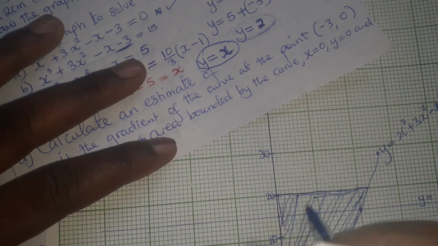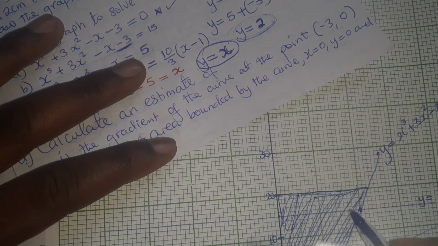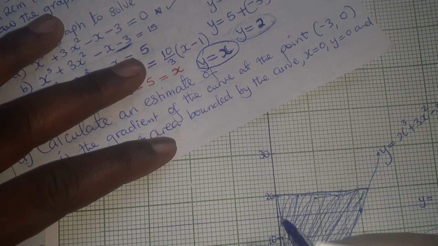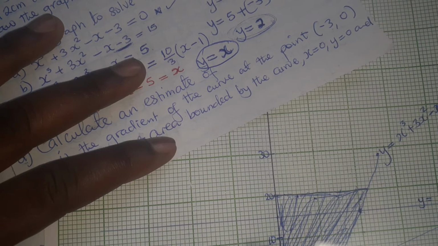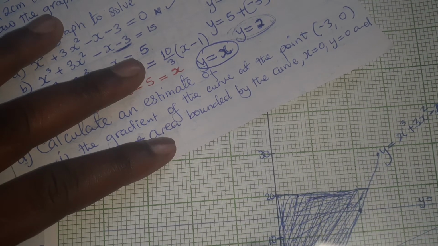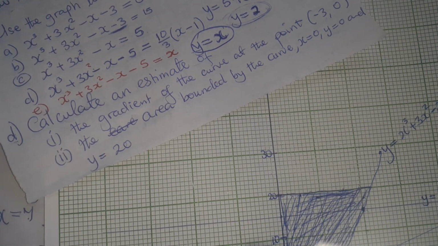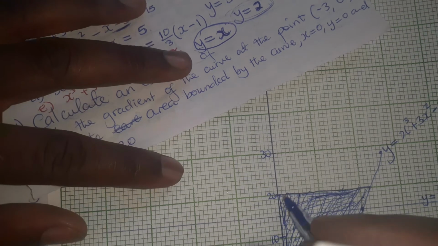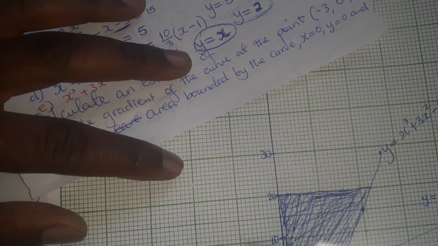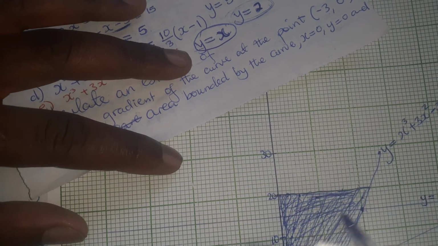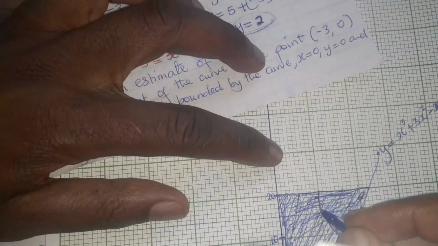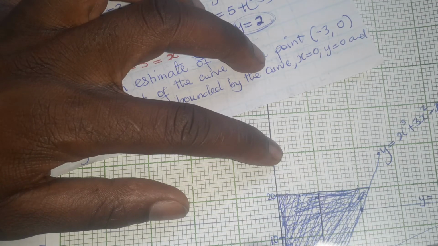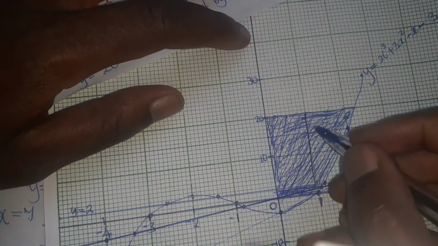That's the area that is bounded by the region that I've told us. Okay, this area here. What are we supposed to do? Just like I mentioned, if you look at this area, it has got two parts. I can get this part here.